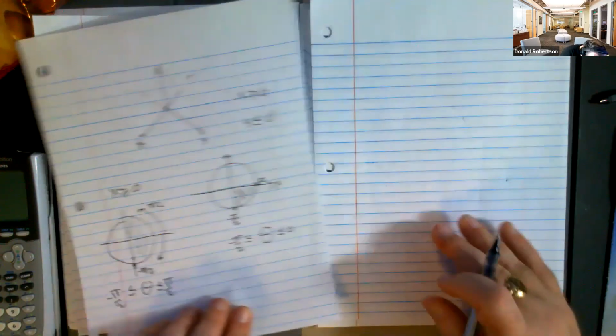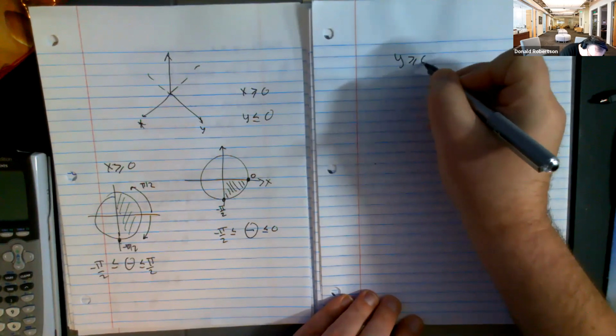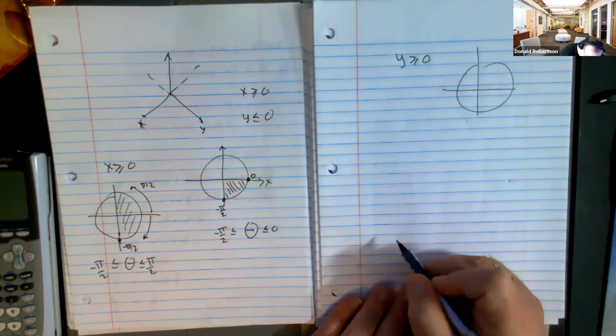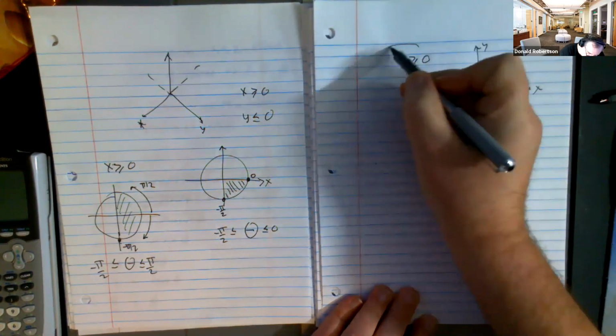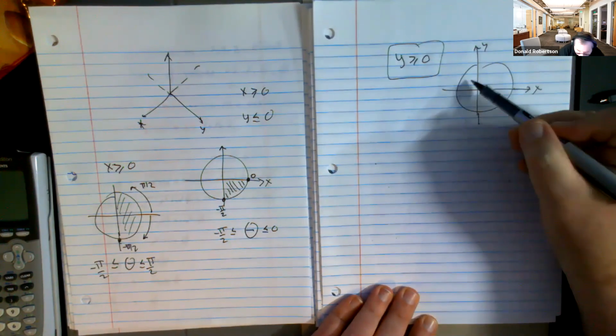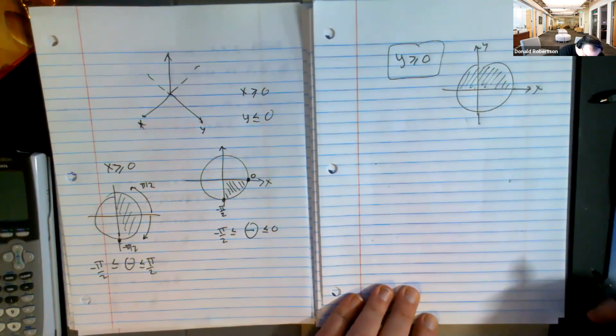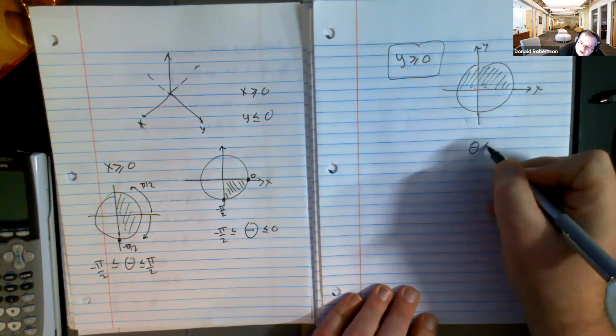You could keep permutating these. Suppose I said to you y was greater than or equal to 0. Draw the picture with the circle on it, and figure out what piece of the circle you get. Would you agree that you get the top half? Then what would be the range of theta that would make that happen?